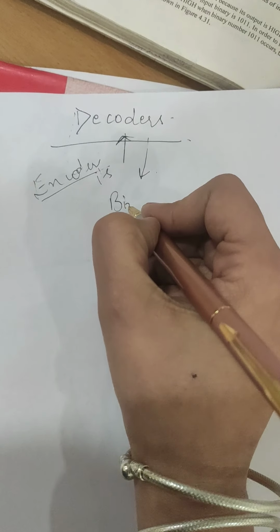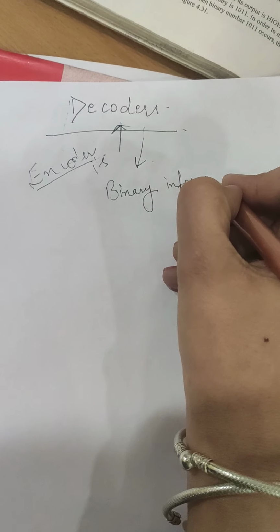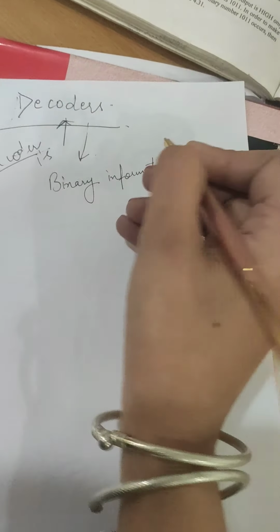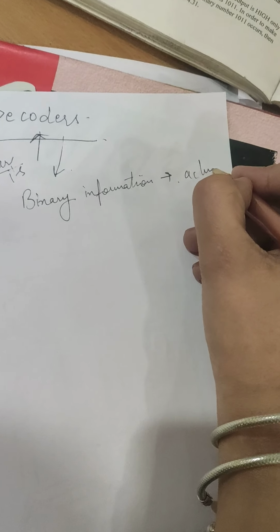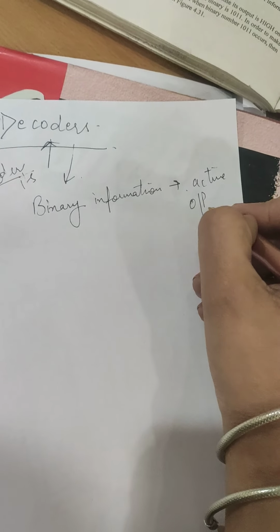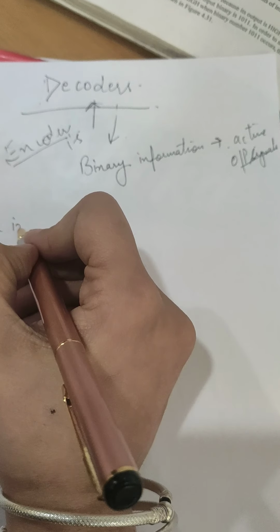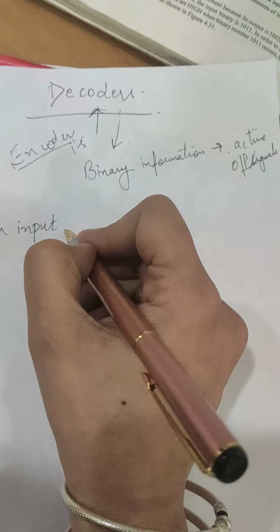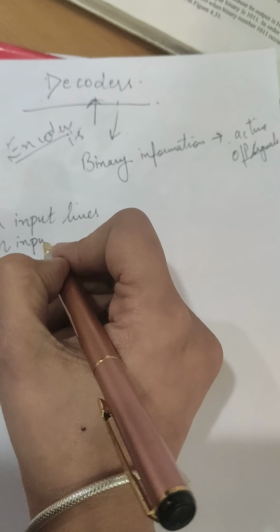A decoder will convert binary information to active output signals. Let's suppose we have n input lines or n input signals.